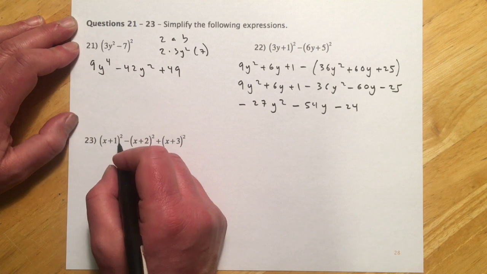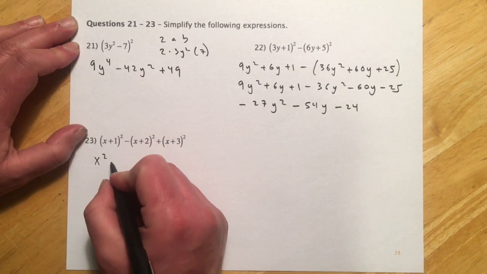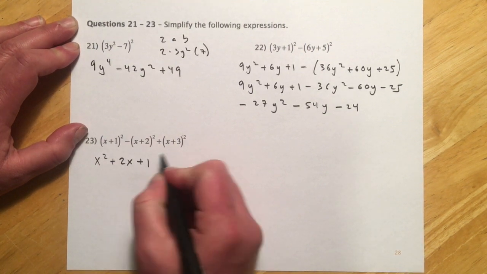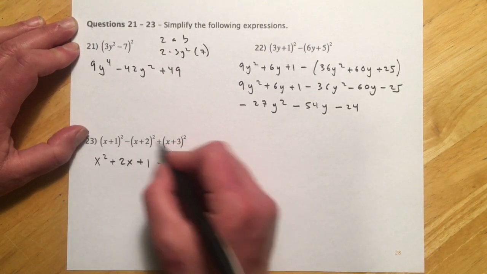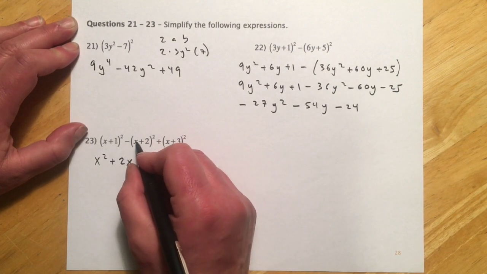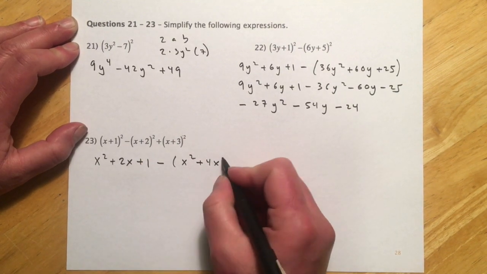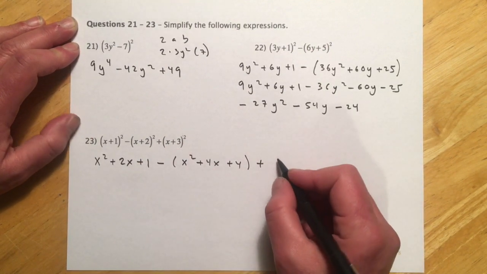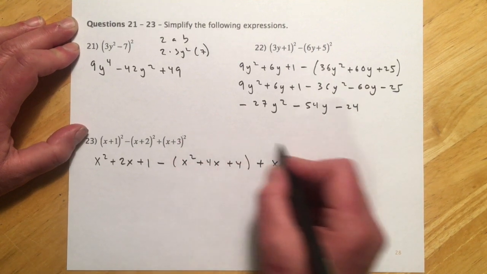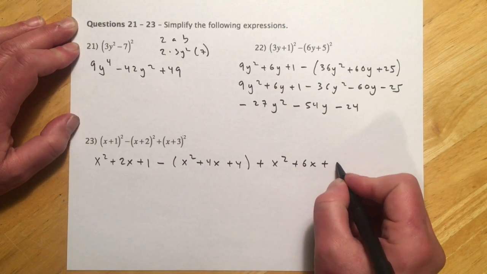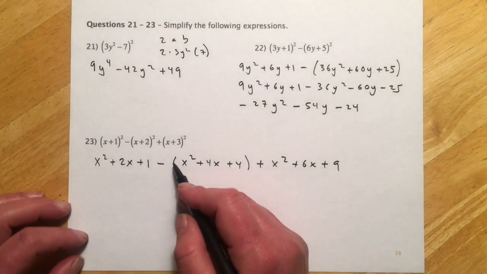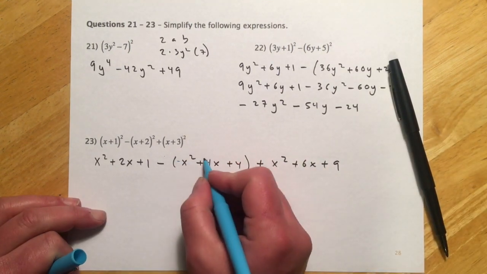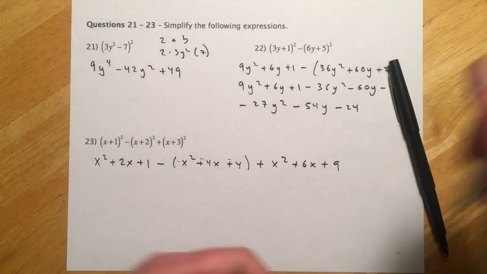So this is going to be x squared plus, and then it'll be 2 times x times 1, so just 2x plus 1. And then minus, here I'm going to go x squared, 2 times x times 2 will make plus 4x, and then plus 4, 2 times 2. And then plus x squared, 2 times x times 3 will be plus 6x, and plus 9. And then, so this sign would distribute, so everything in here will change to a negative. I'm just going to not rewrite it all.